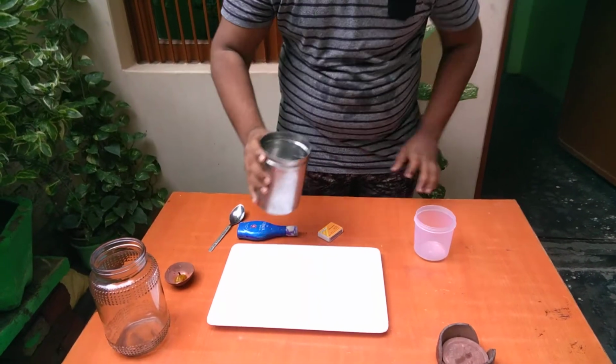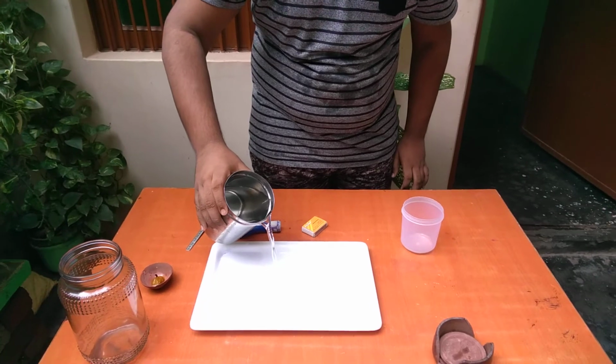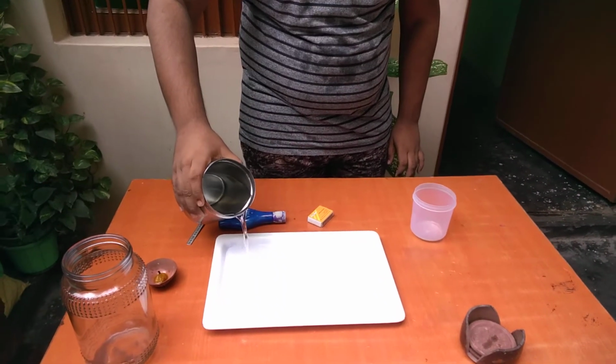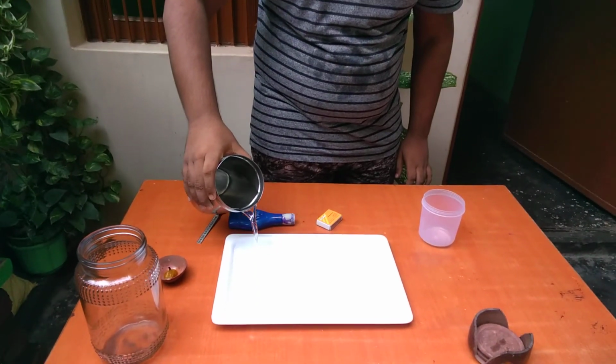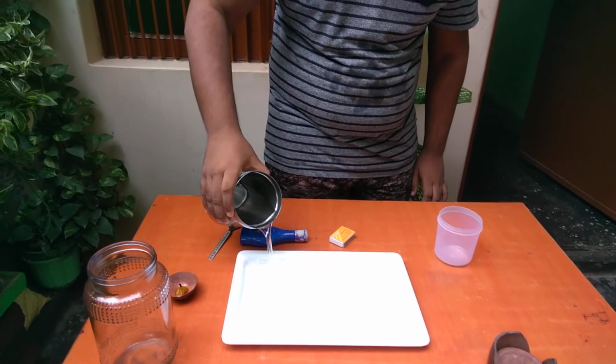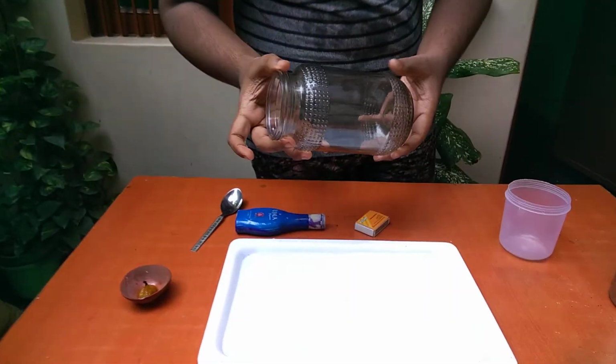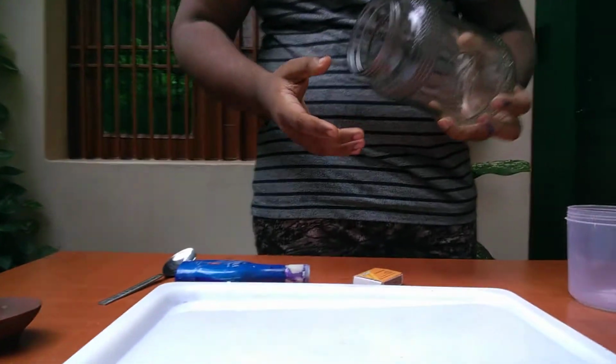I am putting this water onto the tray. It is about 250 ml. Now, as I am using this transparent jar, it may not be clearly visible.